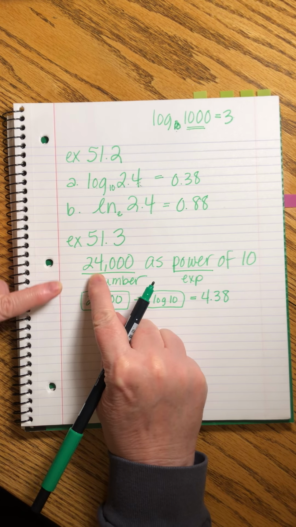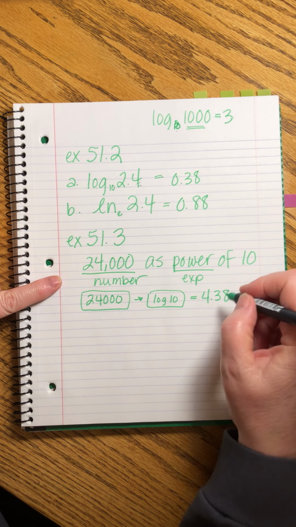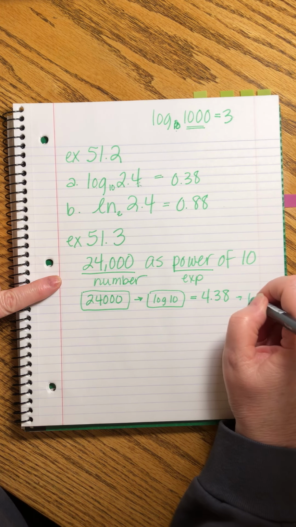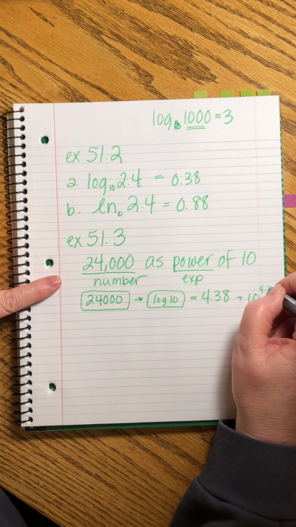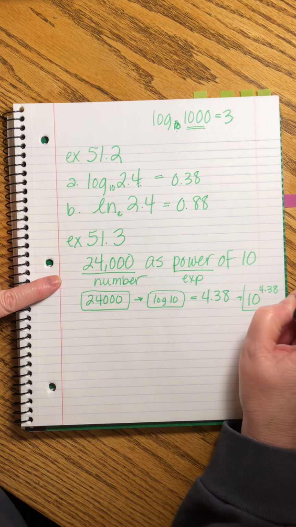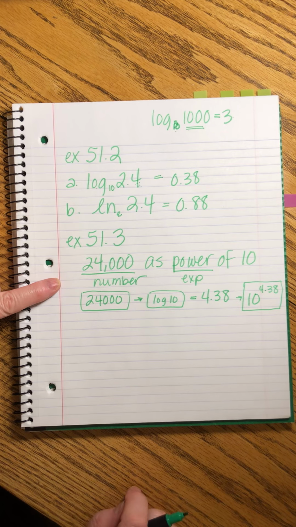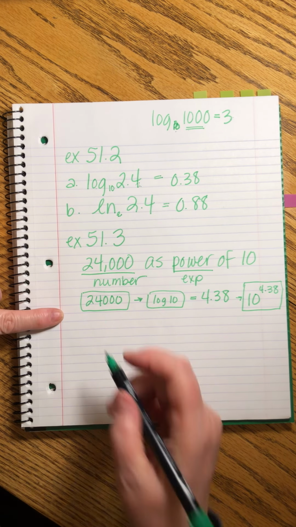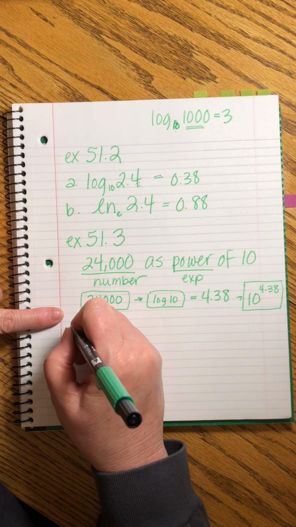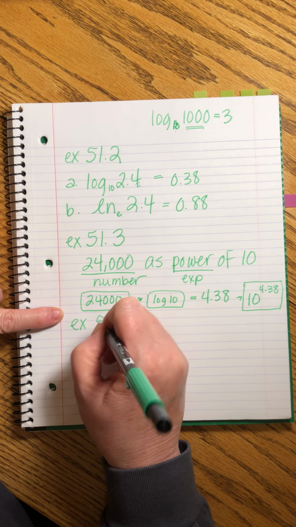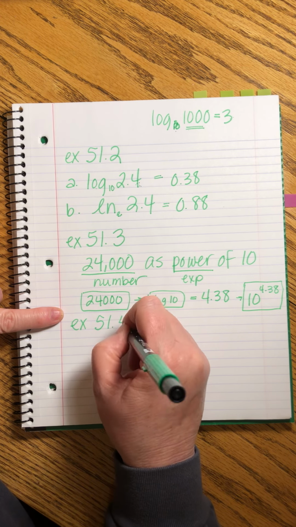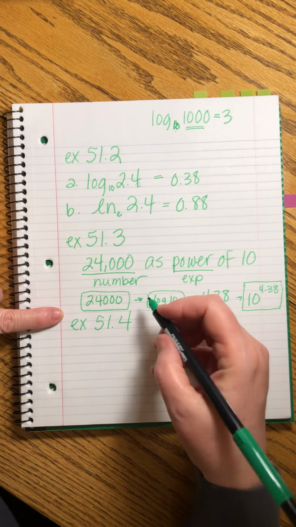So if we want to express this big number as a power of 10, we would write it as 10 to the 4.38. Cool, right? The next problem says, okay, take the same number, but this time express it as a power of e.